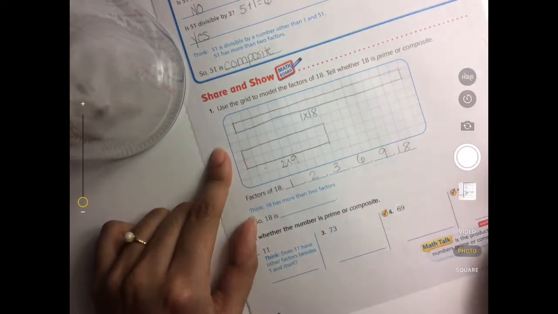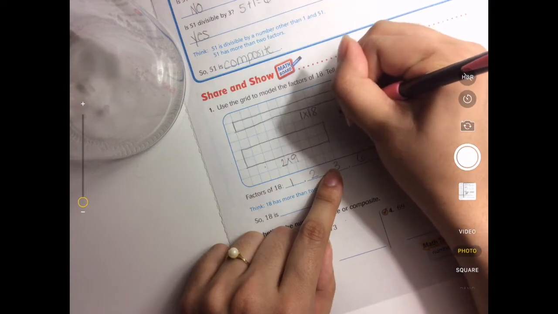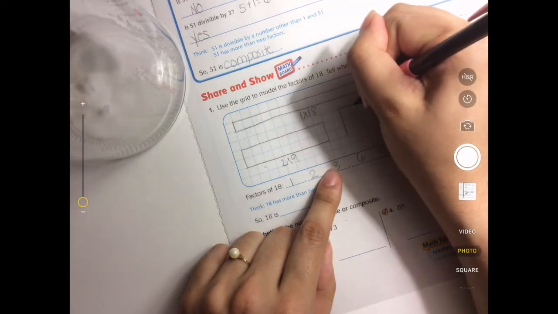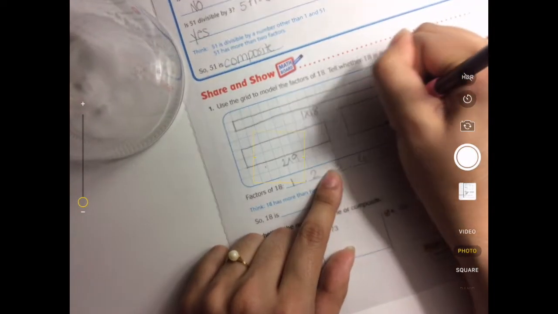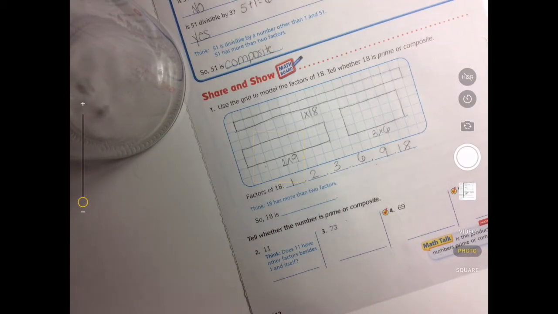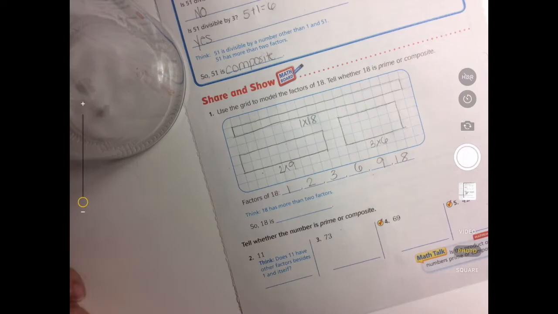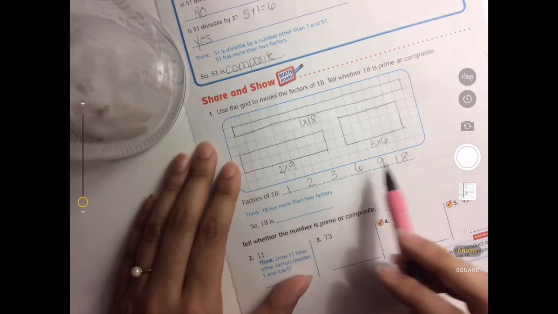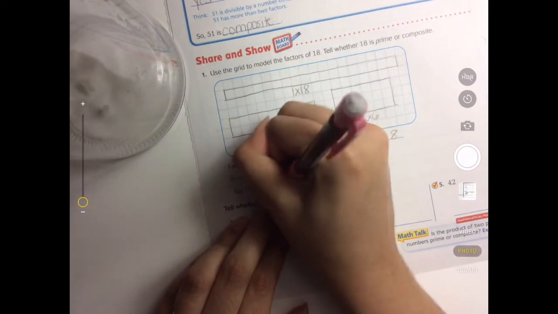2 times 9. And last we got 3 times 6, which is going to be 1, 2, 3 times 1, 2, 3, 4, 5, 6. There we go. Those are all of our boxes for the factors of 18. So, does it have 2 factors or more than 2 factors? Clearly it has more than 2 factors. It has 1, 2, 3, 4, 5, 6 factors. So is that prime or composite? It's composite.